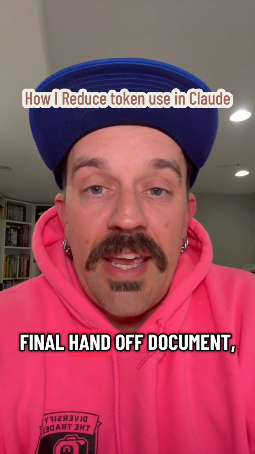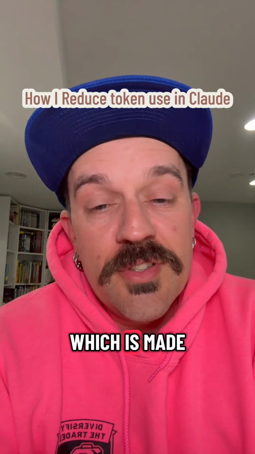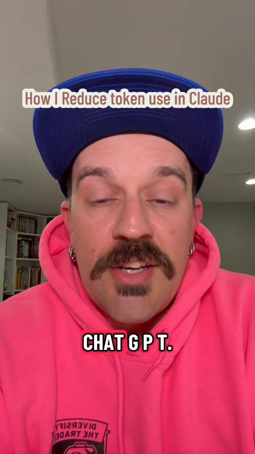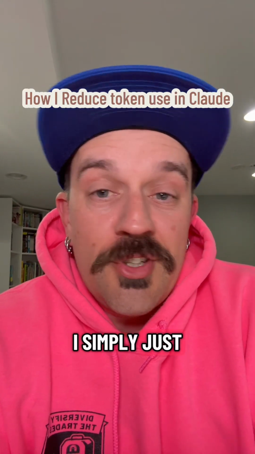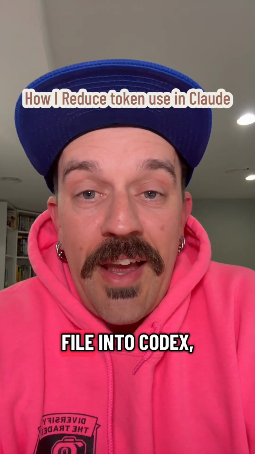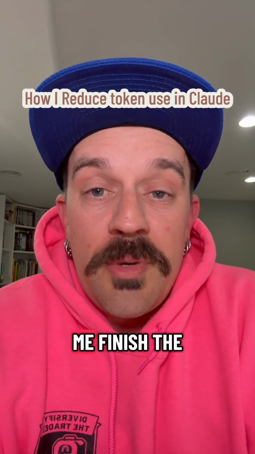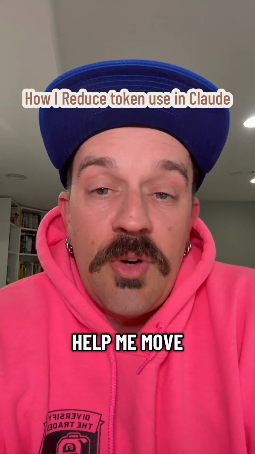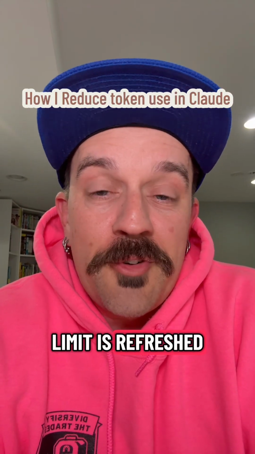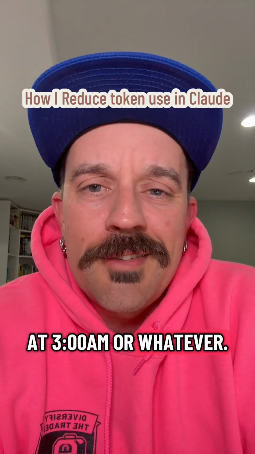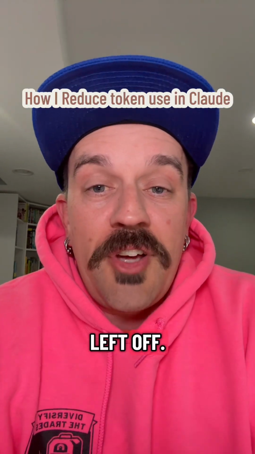Now, with that final handoff document, what I do is I go over into Codex, which is made by the same people who make ChatGPT. I simply load that handoff file into Codex, and I say, here's what I've been working on with Claude. Can you help me finish the rest of this project, or can you help me move on to the next step until my token limit is refreshed at 3 a.m. or whatever? And for the most part, at least in my experience, Codex picks up right where I've left off.